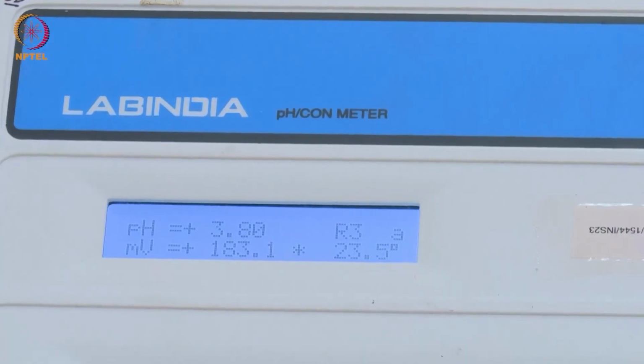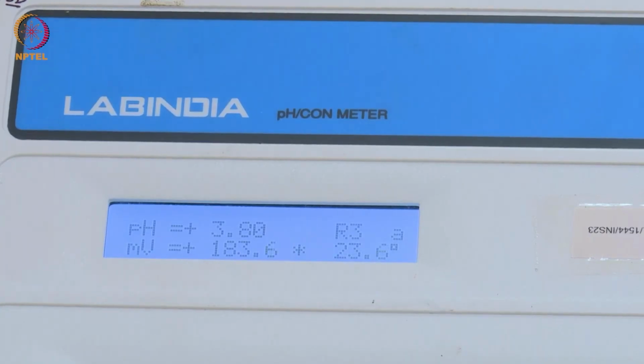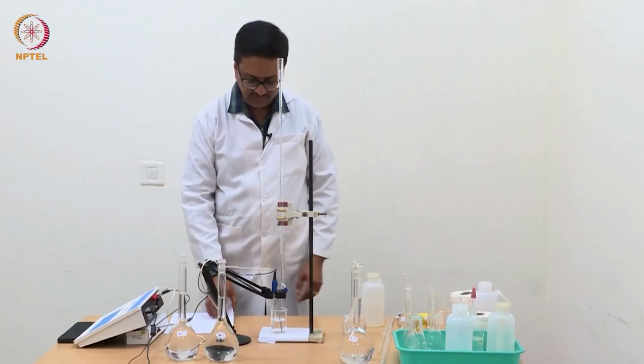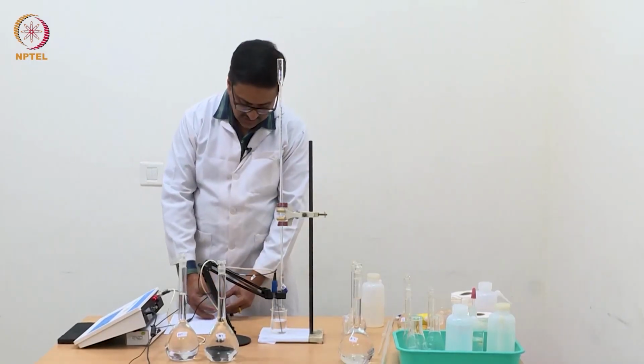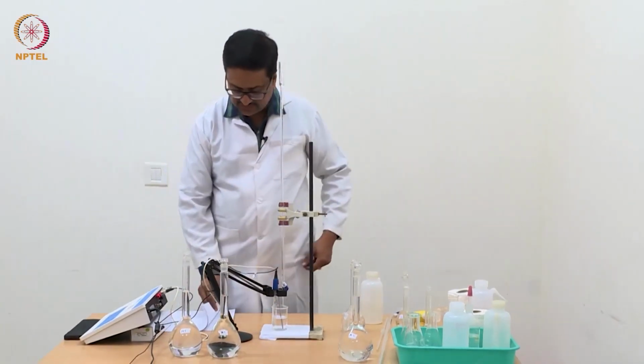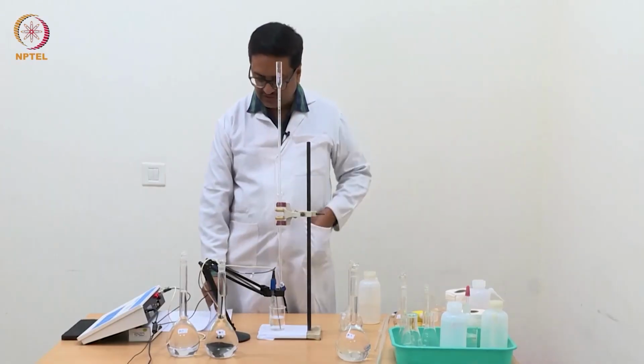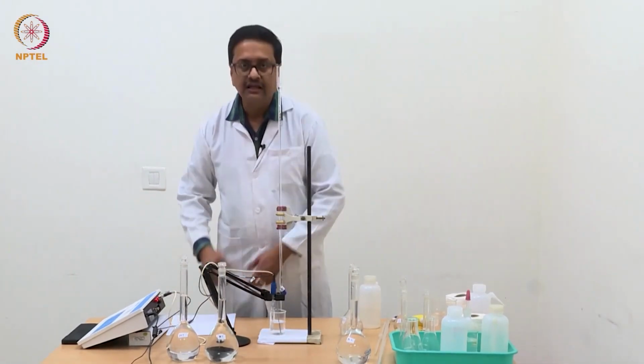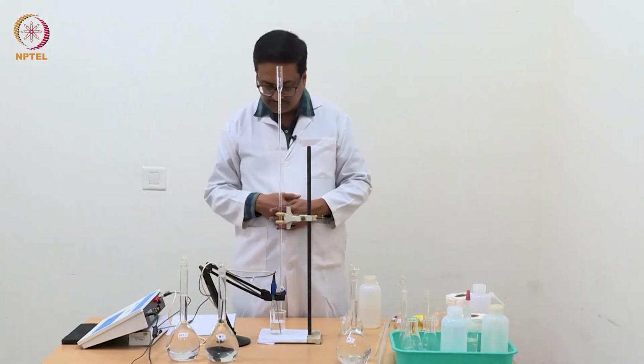So after adding 0.02 ml of NaOH, we need to write down the pH of this solution, which turns out to be 3.79. If you remember, in the previous experiment when we had done it using the strong acid HCl, our starting pH was much less, like 2.7, and here the starting pH itself is like 3.74.